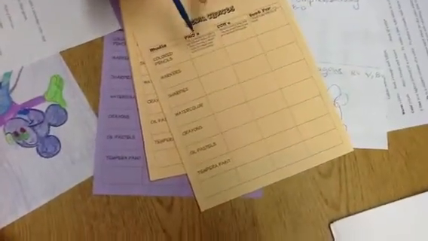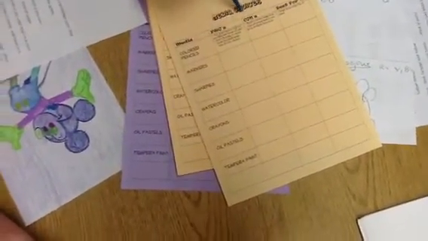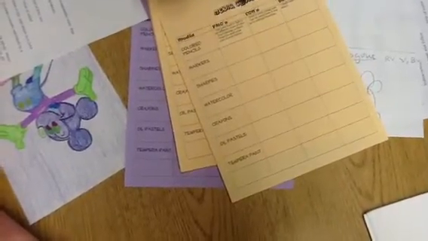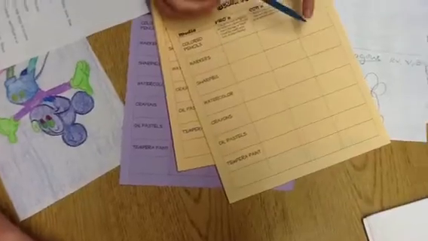So go through each one. You can do it by yourself, independently, or you can do it with your table or somebody else at your table. Come up with the pros and cons. What are the good parts and the bad parts for each media choice on the list? And then tell me, what do you think it's best for?